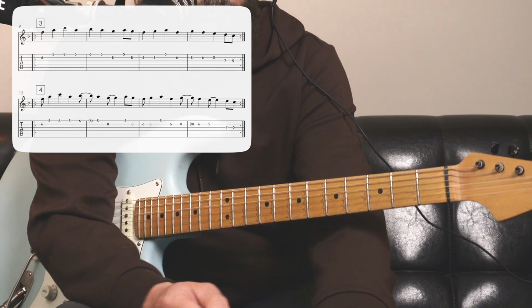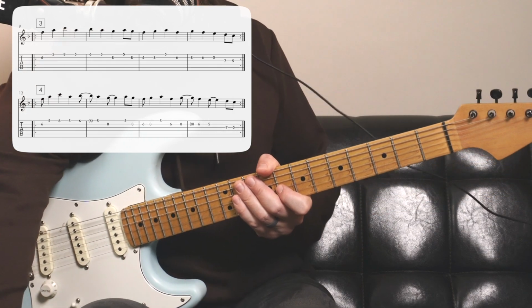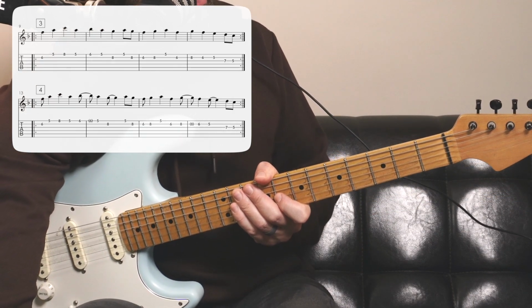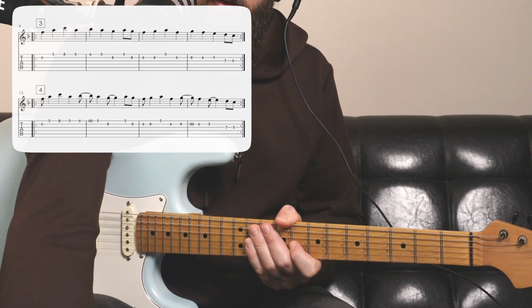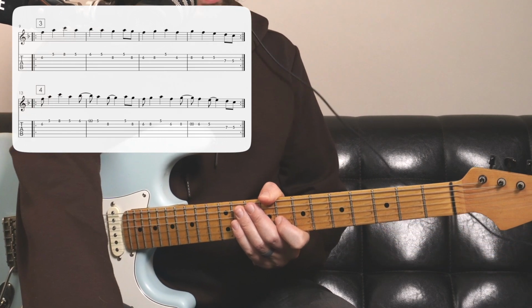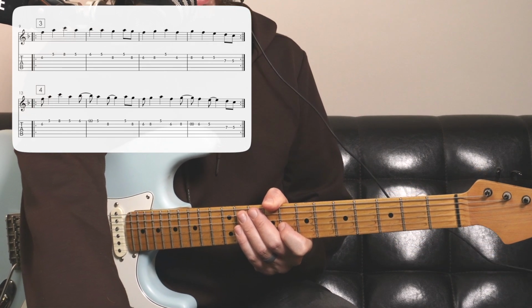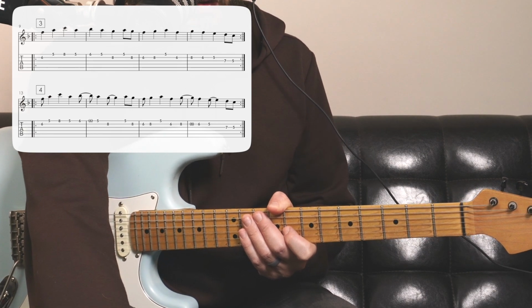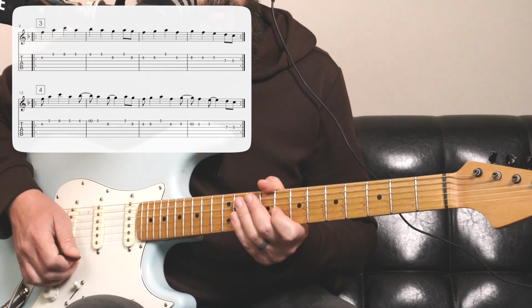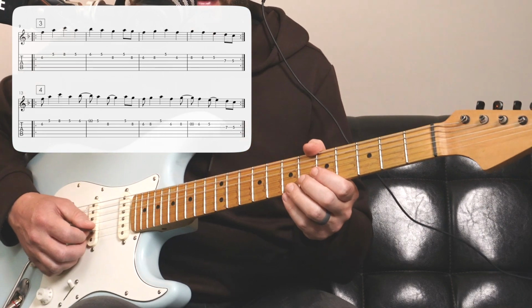So I'm going to take examples 3 and 4 up a little bit in tempo. We're going to try 130, getting spicy. And that'll demonstrate even more how much cooler the syncopated rhythms are.